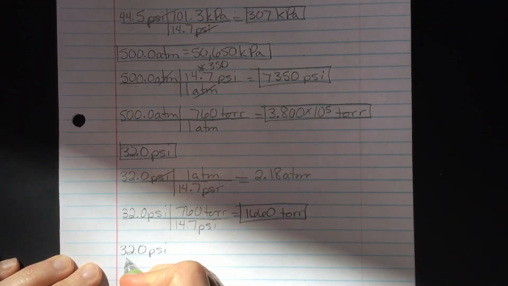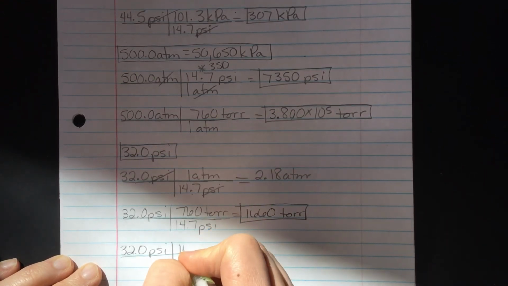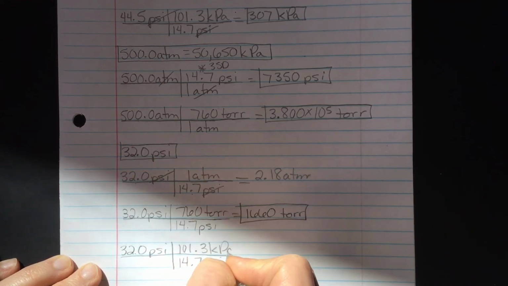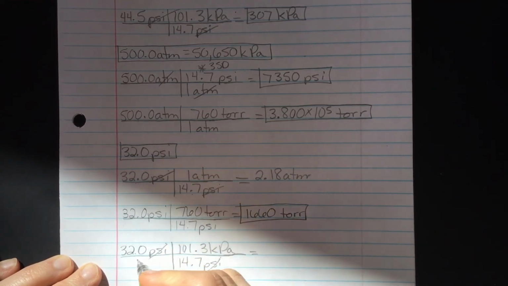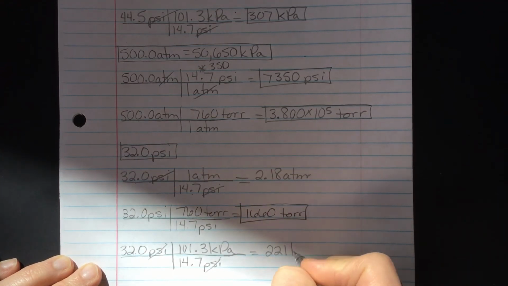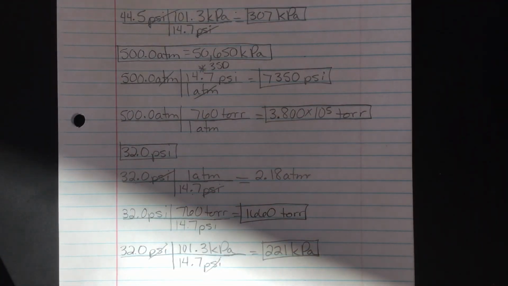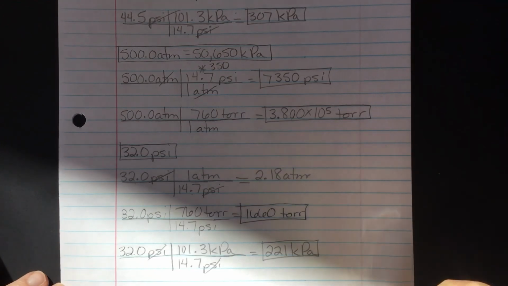32.0 psi. I'm now converting to kilopascals, so 14.7 psi on the bottom, 101.3 kilopascals. Multiply across the top, divide by what's on the bottom, and I get 221 kilopascals. Okay, 1 set of conversions left. And I'm going to adjust my camera down here.